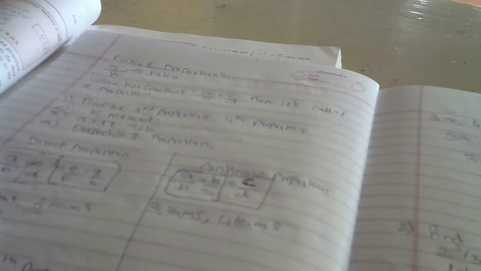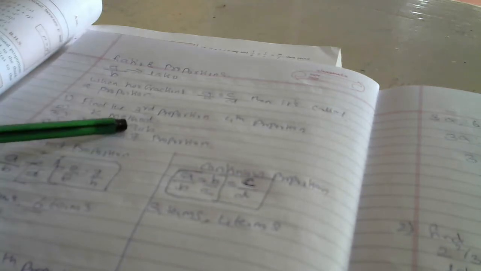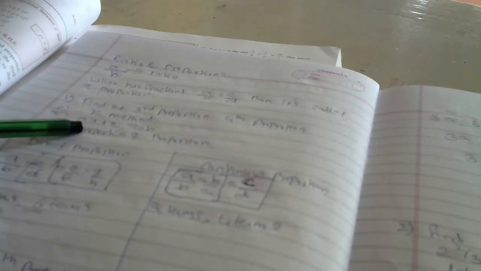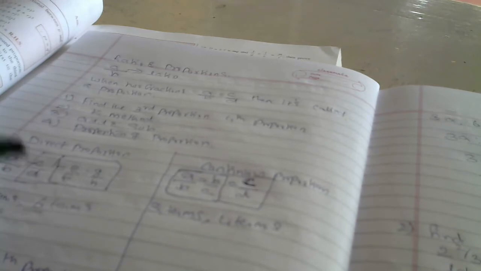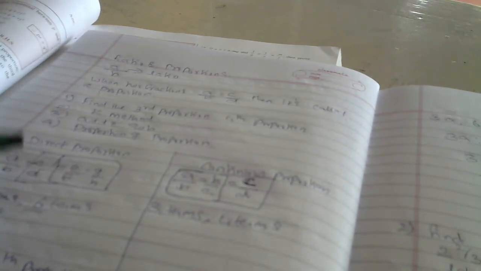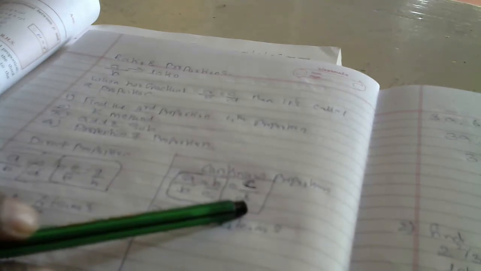Now, from the exam point of view, there are types of questions they can ask. They can ask to find the third or the fourth proportion, or the second one is using the K method, and they can also ask to add and subtract to make it a proper proportion. Use the properties of proportion. Now, there are two types of proportion. One is direct proportion, one is continuous proportion.